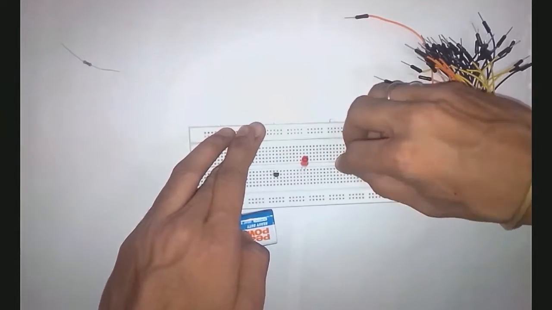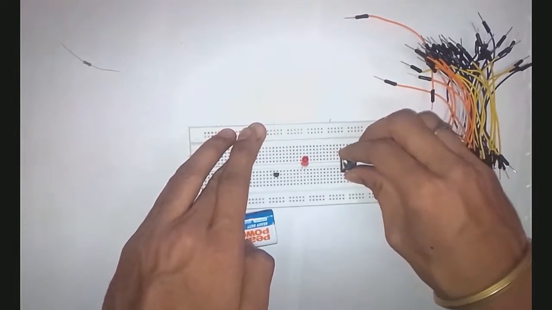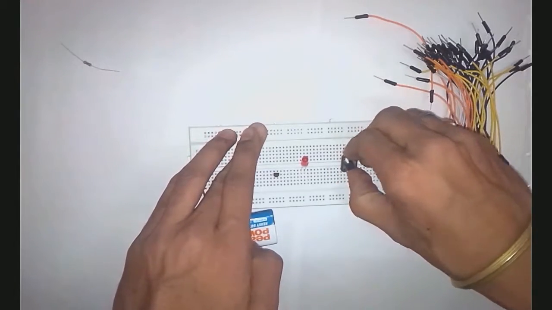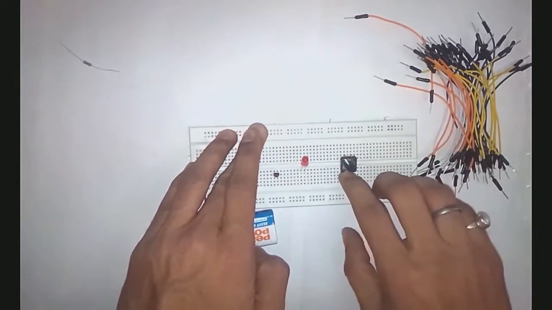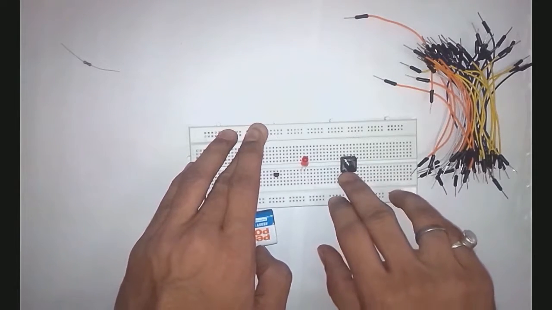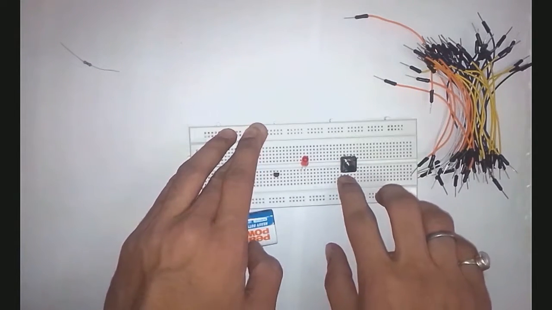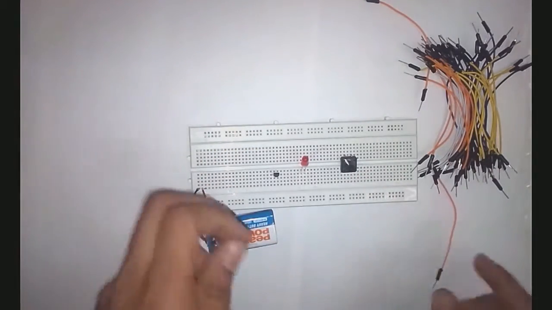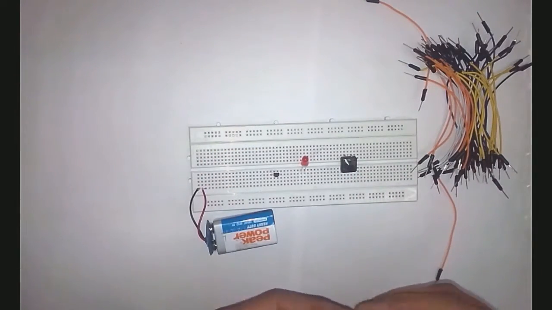I have two terminals of the button. You can select any two. I am selecting these two, so I'm only using these two on the breadboard. Now the two resistors.